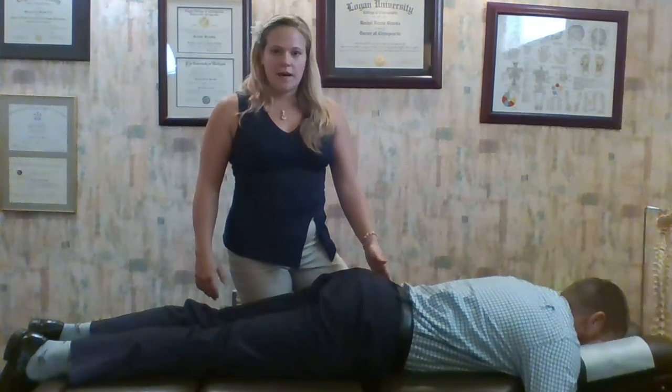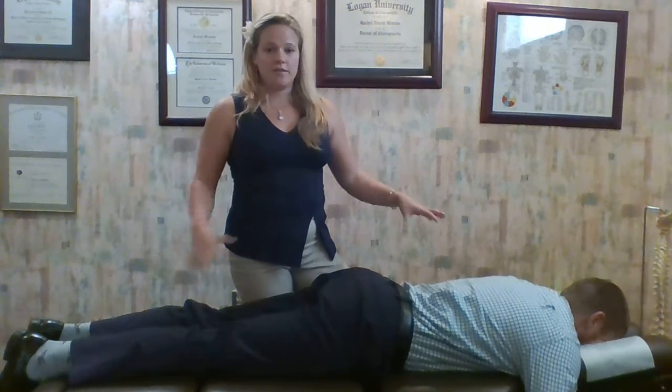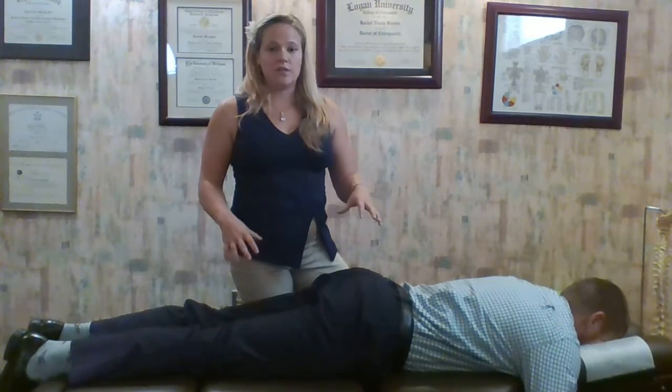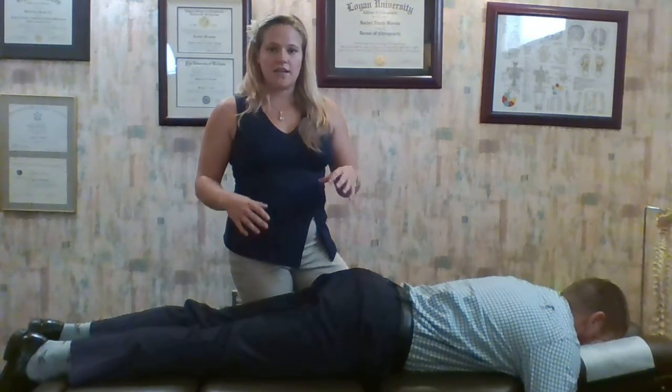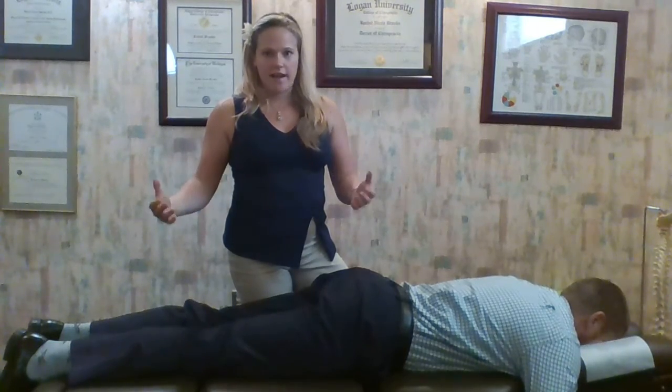Those are the top 5 muscles that we look at. We adjust the spine and many other joints from your head to your toes to keep these muscles functioning and healing so that you can live a pain-free, happy, healthy, and active lifestyle.